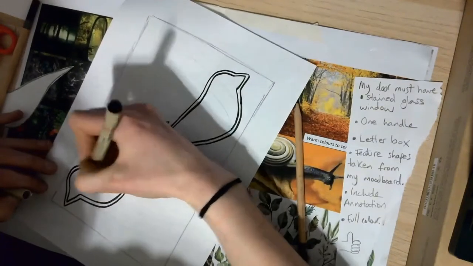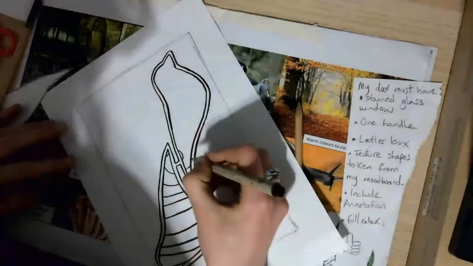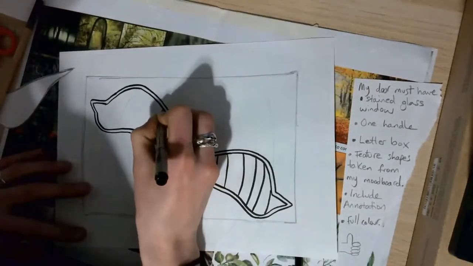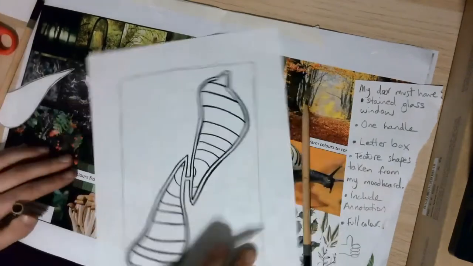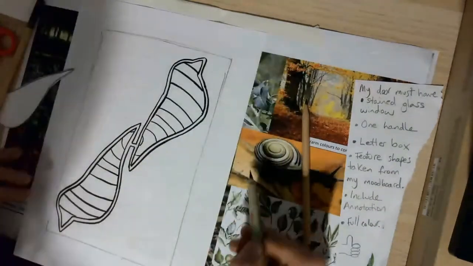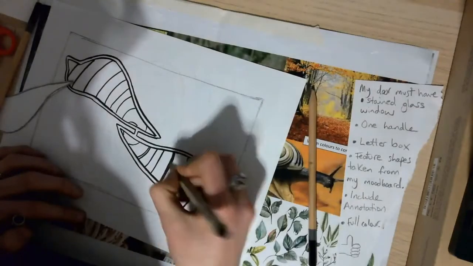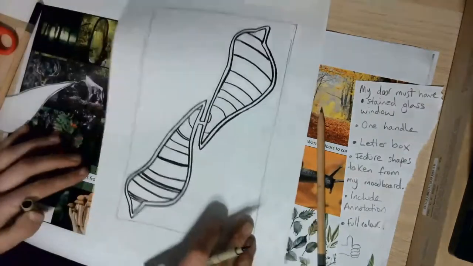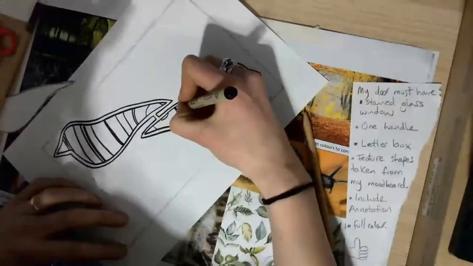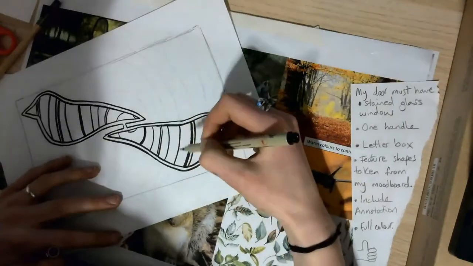Now, stained glass windows are beautiful. They're known to be colorful, and they're all made up of different little sections of glass. So that's how I'm going to break up my panels. I'm going to use the pattern from the snails. Now, I'm sure your mood boards will be full of lots of different patterns. It might be feathers or leaves or the lines on your trees and the bark, mushrooms. There's loads of different lines, loads of different patterns for you to play around with.